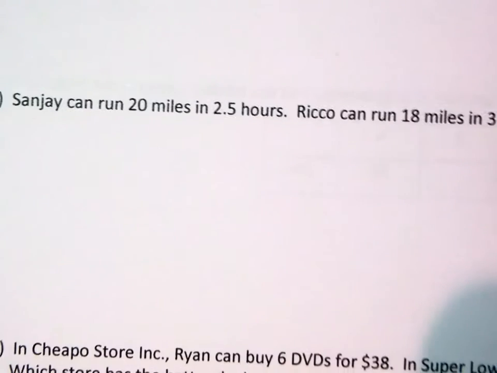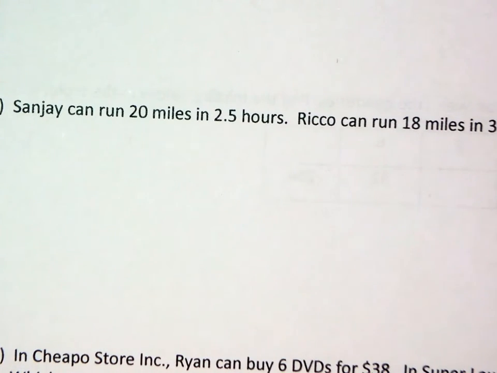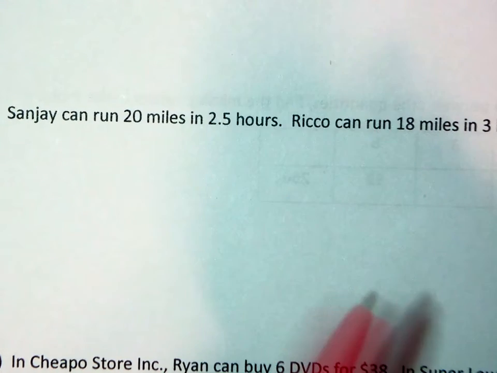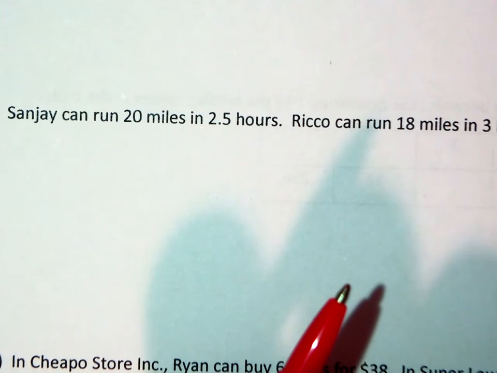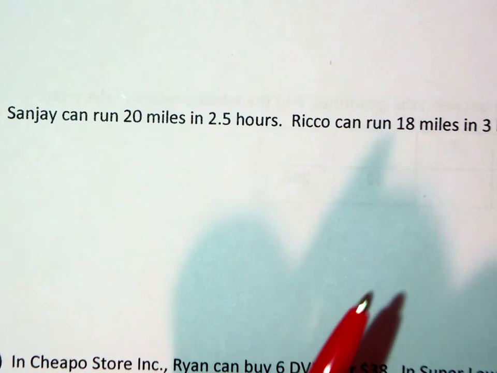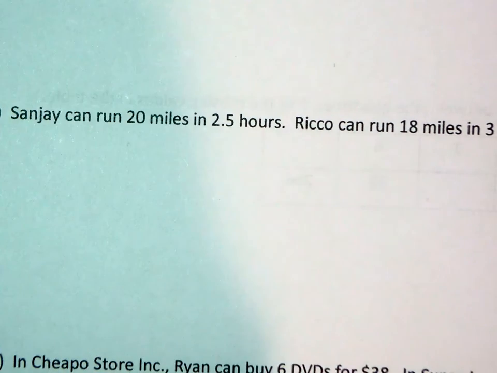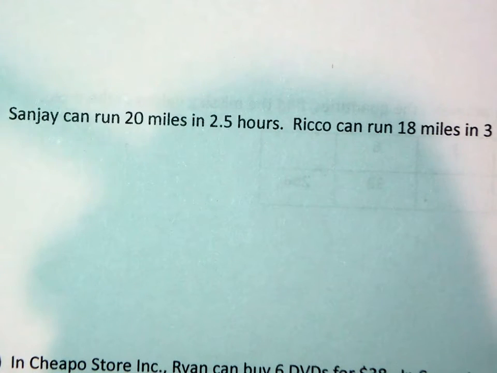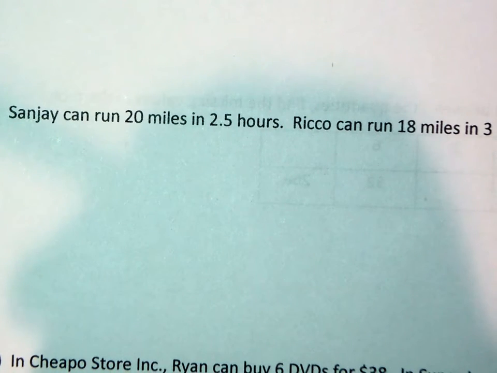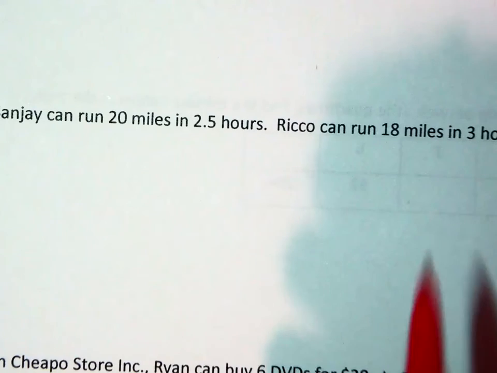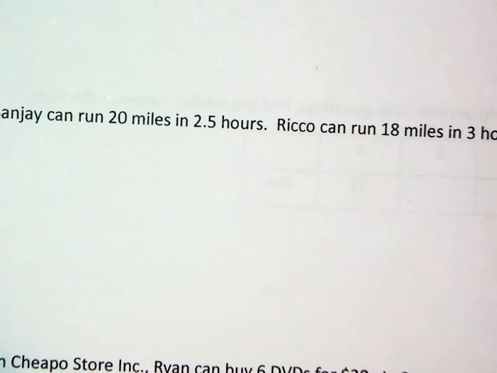Number 9. For number 9, we don't really need to set up a proportional relationship because we already have all 4 pieces of information. This question is simply asking who can run faster. And in order to determine who can run faster, all we really need to do is figure out what our unit rate is for each of our runners.